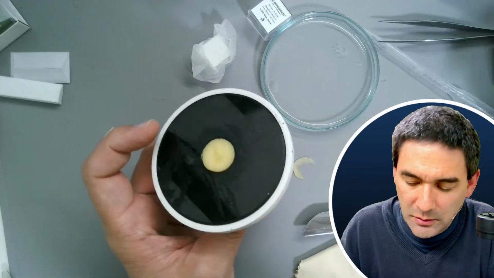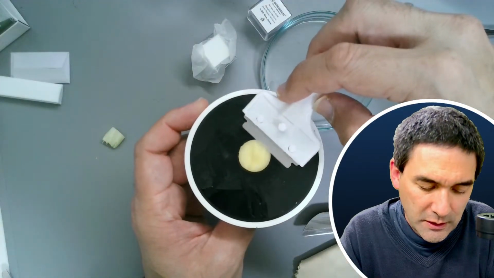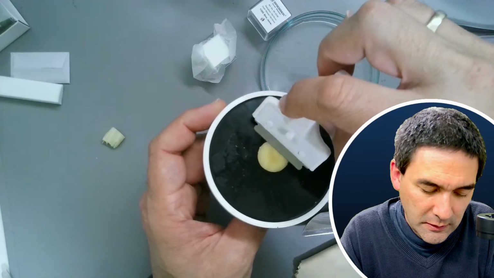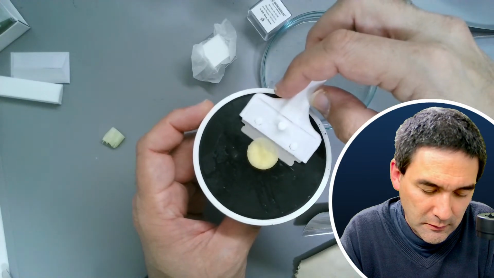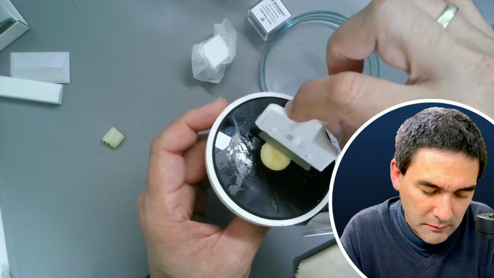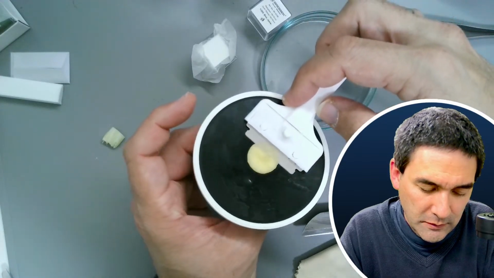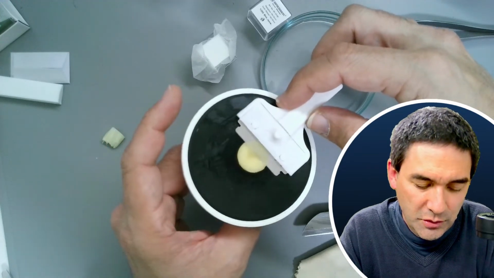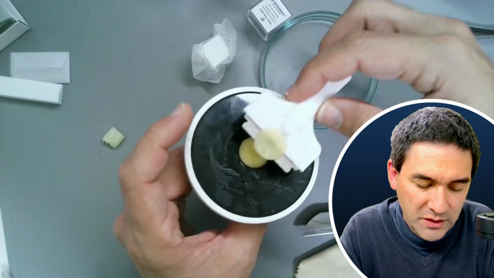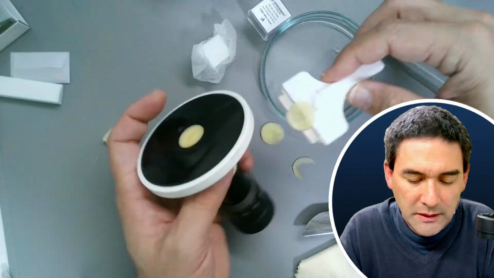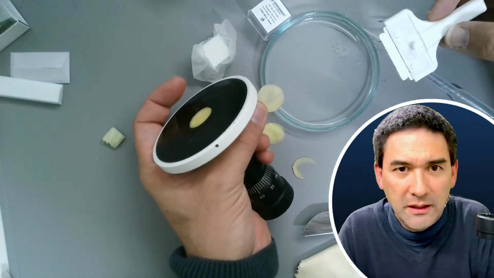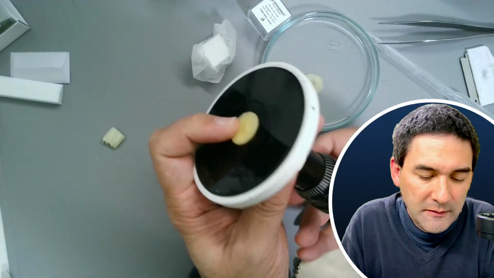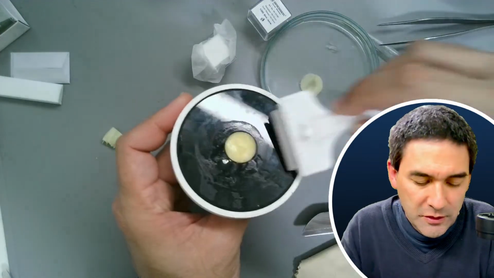Okay. Maybe if I just cut it a little bit like this here, very lightly, like this. Difficult. And because of this issue, I've never used this microtome very often. Again, I've got this one here, but I think it's still a little bit thick. So let's try it again.